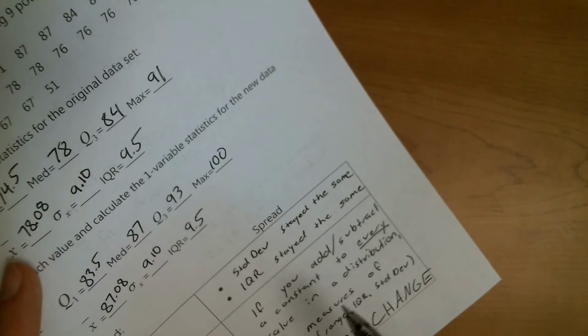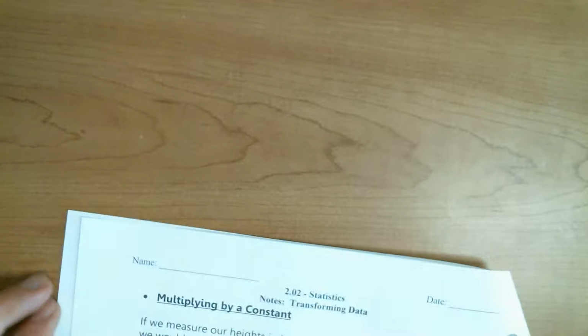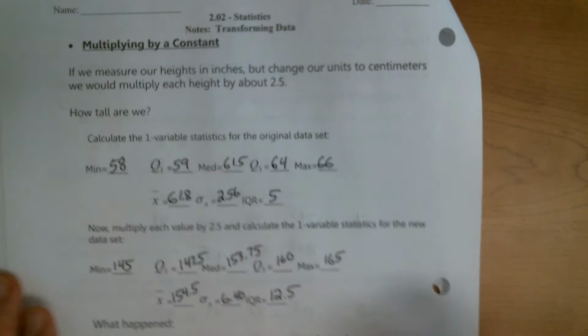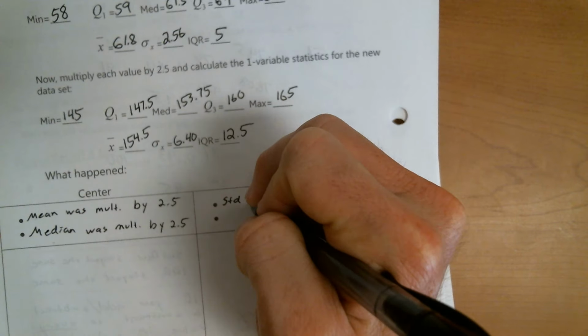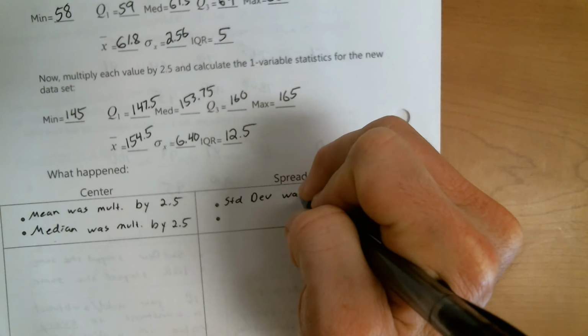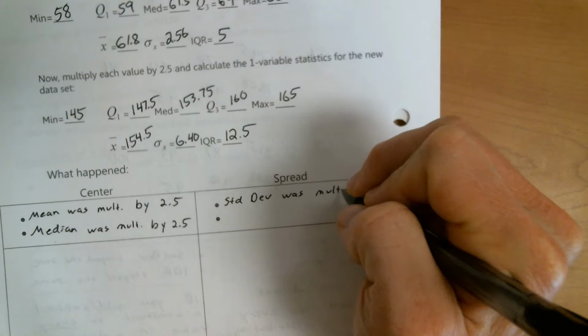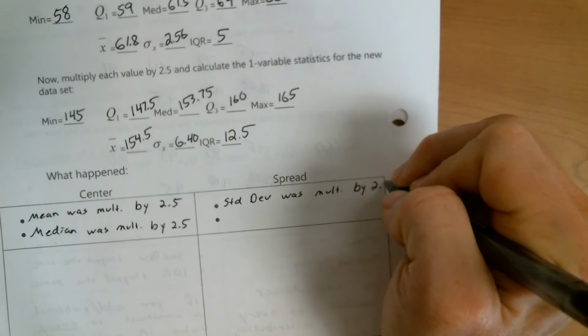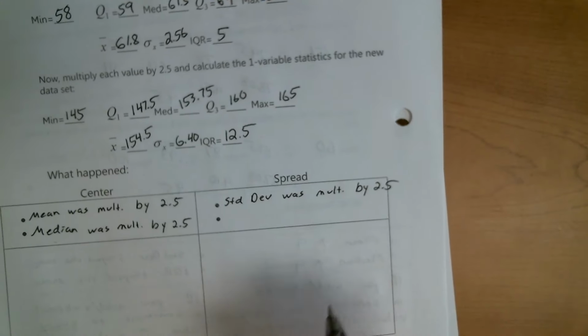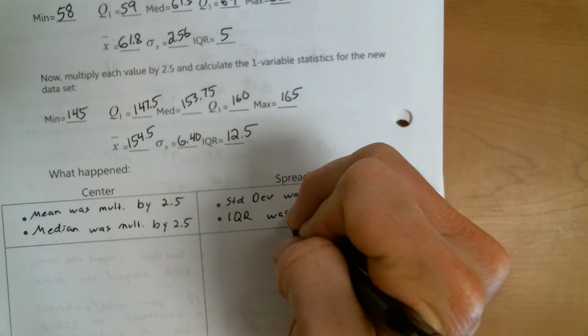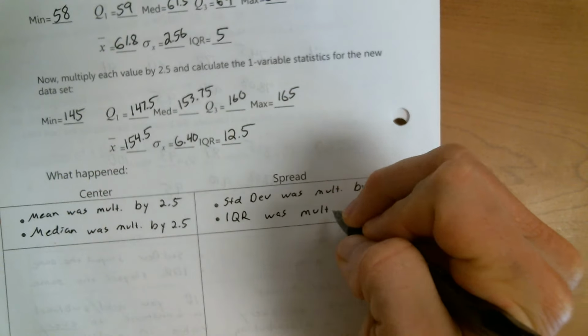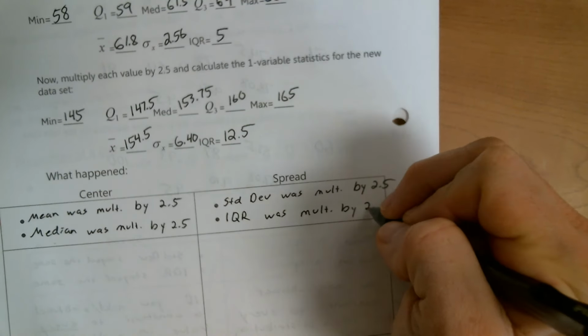So, unlike on the front page, where the standard deviation stayed the same and the IQR stayed the same, here we're finding that the standard deviation was multiplied by 2.5, and we're also finding that the IQR was multiplied by 2.5.